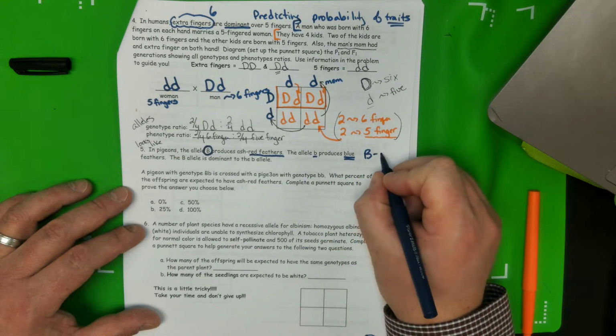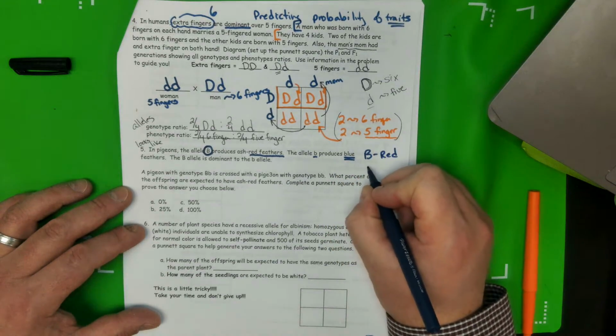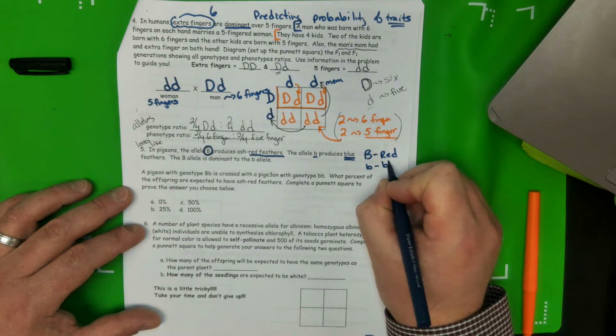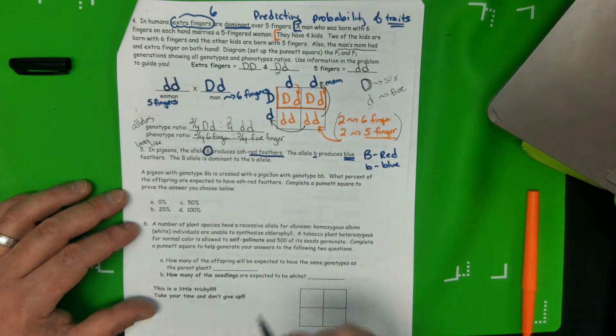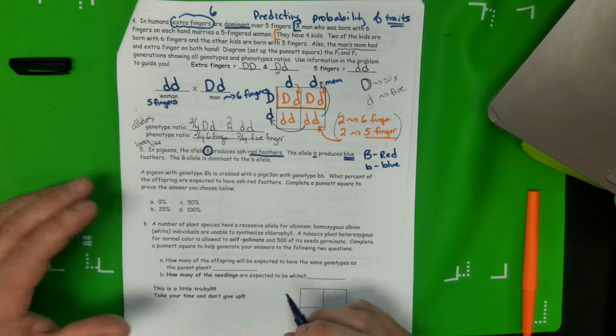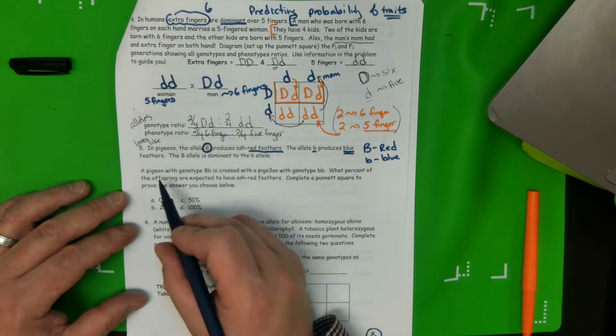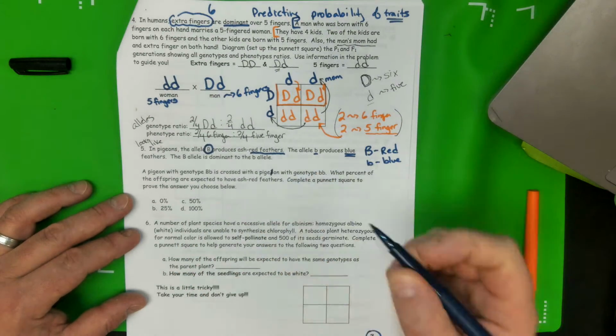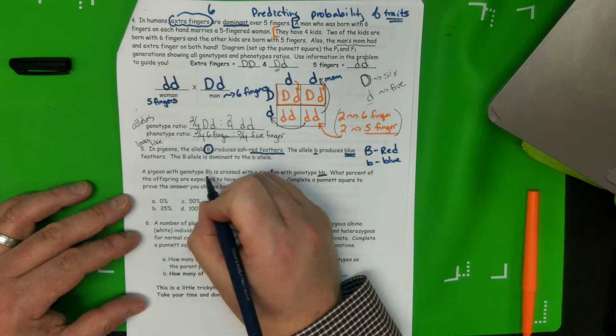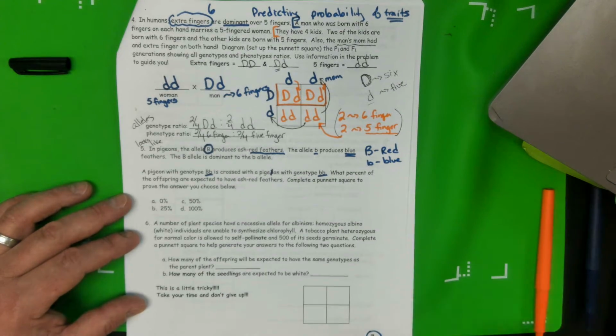So capital B is red, and I know that's weird, and lowercase b is blue. And we know that red, because it's a capital letter, is dominant over the blue b allele, and it says that. So a pigeon with a genotype BB is crossed with a pigeon with a genotype little b, homozygous recessive.